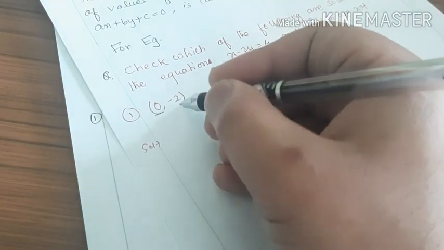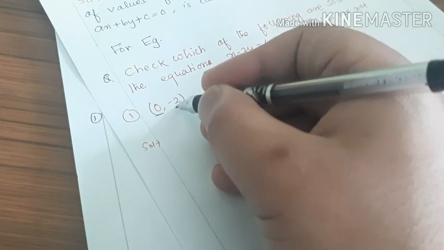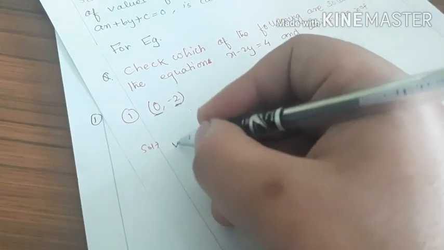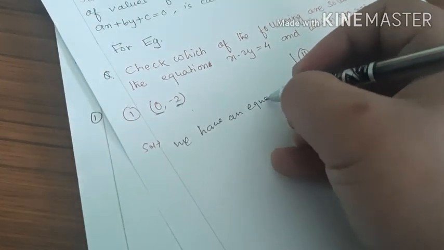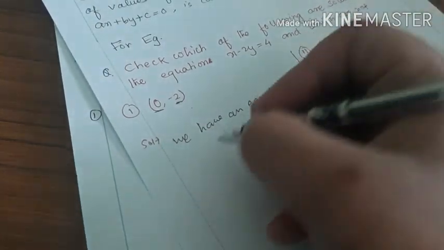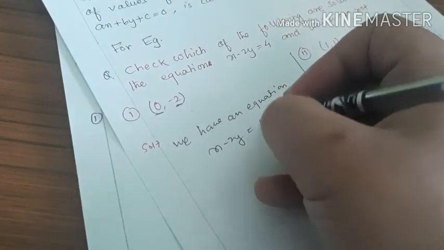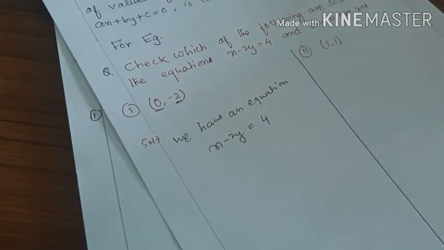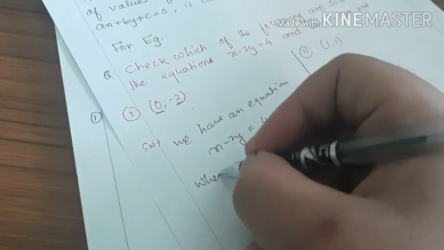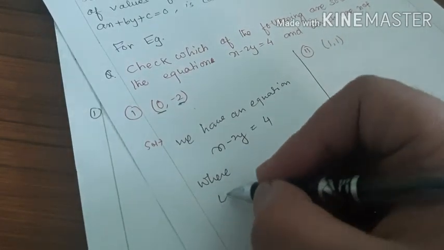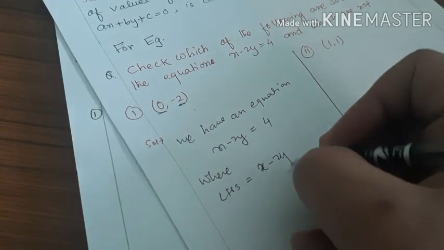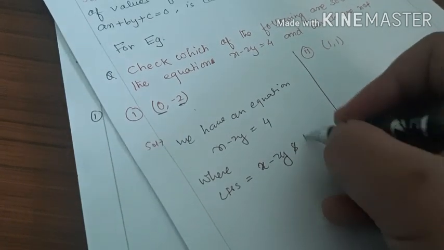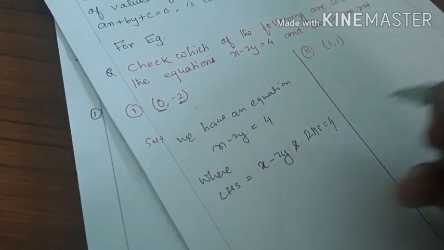Here this is your x, this is your y. We have the equation x minus 2y equals 4, where LHS equals x minus 2y and RHS equals 4.